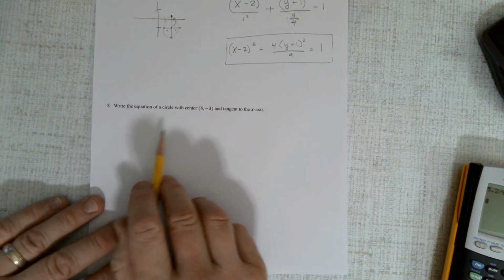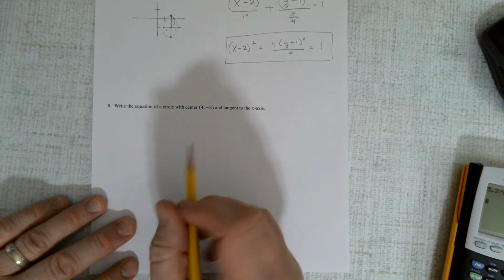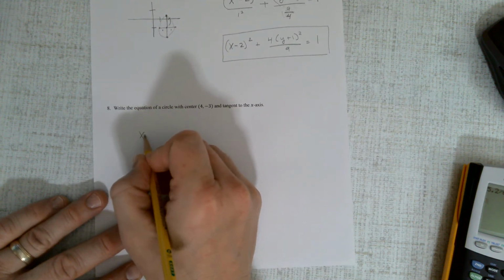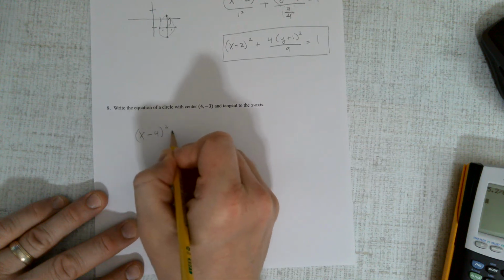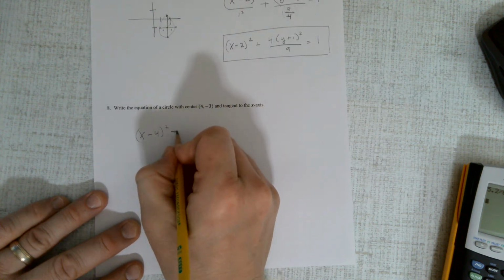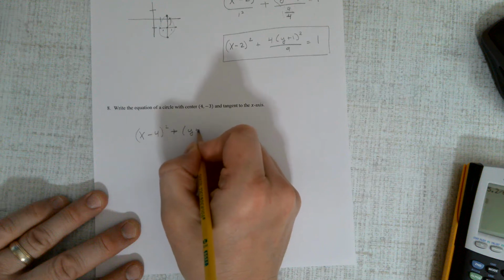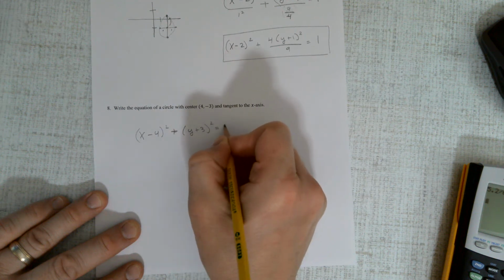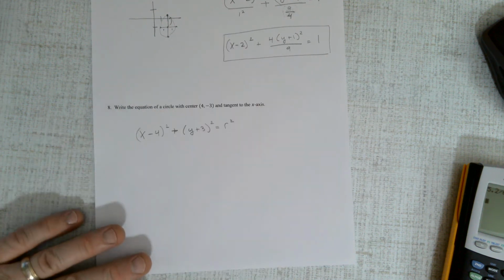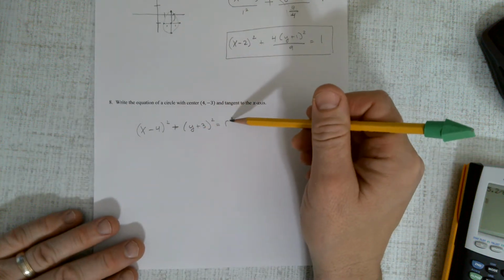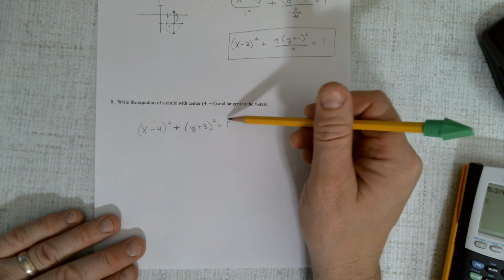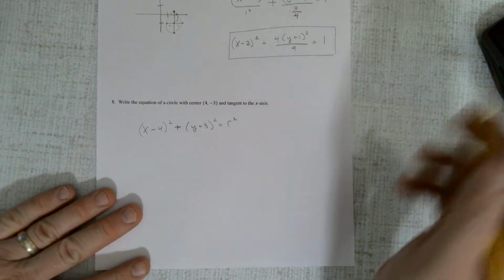Alright, number 8, write the equation of a circle with center. Well, we know the center, so how easy is that? Plus y plus 3 squared is equal to the radius squared. And that's a circle. Instead of a 1 over here and something being divided, we just go ahead and put the r over there, r squared.